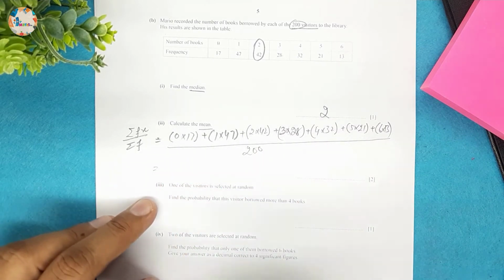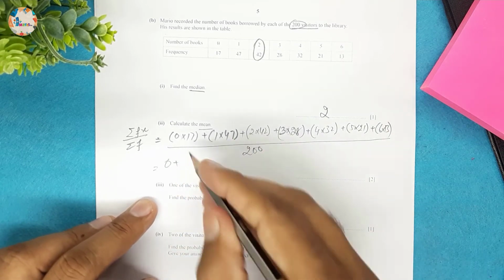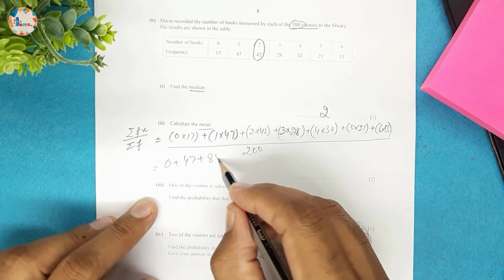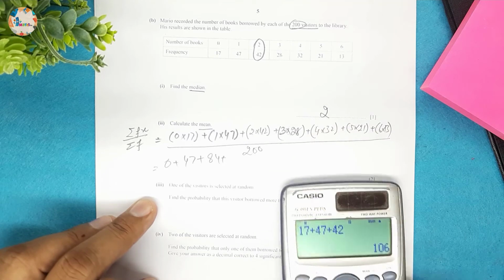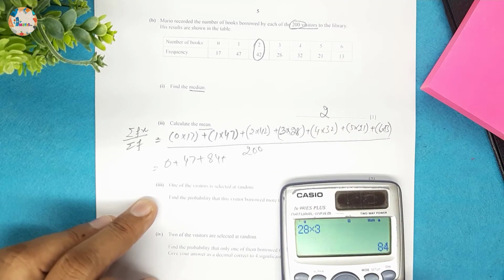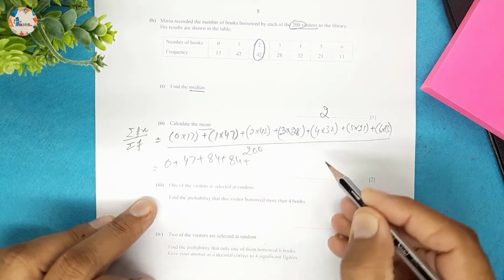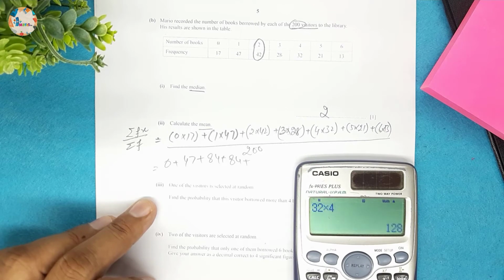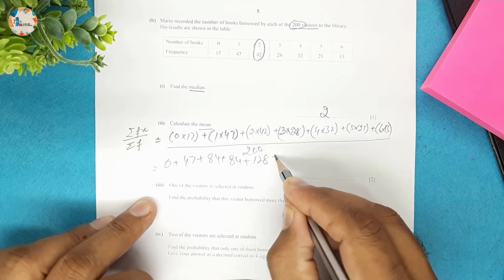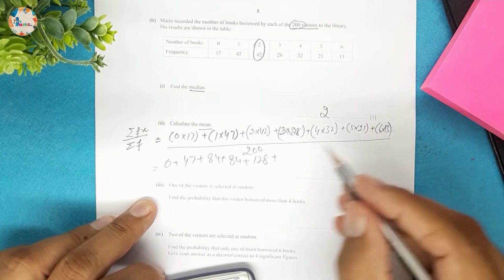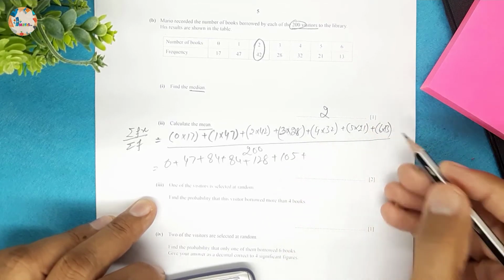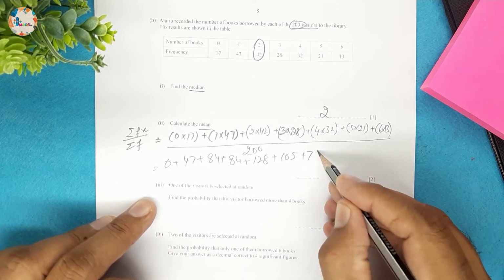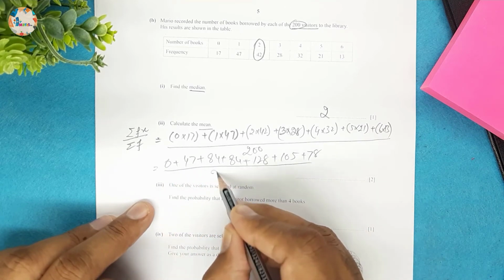And now we can calculate. This will be 0 plus 47 into 1 will be 47, plus 42 into 2 will be 84, plus 28 multiplied by 3 will be equal to 84. Plus 4 multiplied by 32 will be equal to 128, and plus 5 into 21 will be 105, and plus 6 into 13 will be equal to 78, divided by 200.